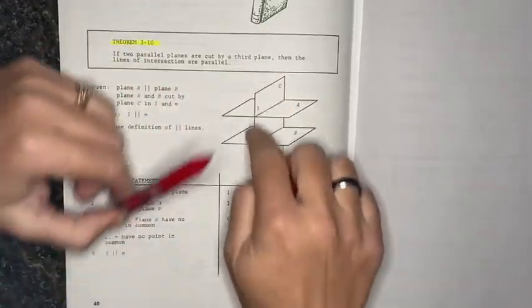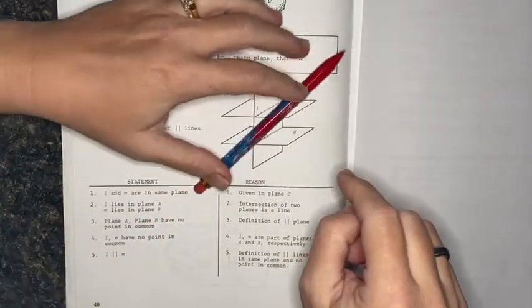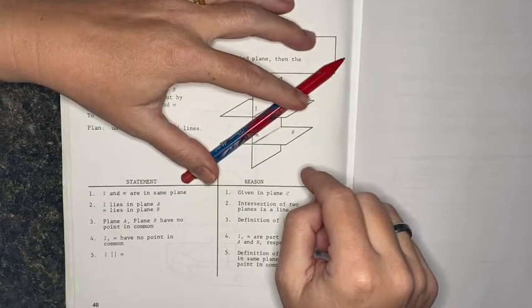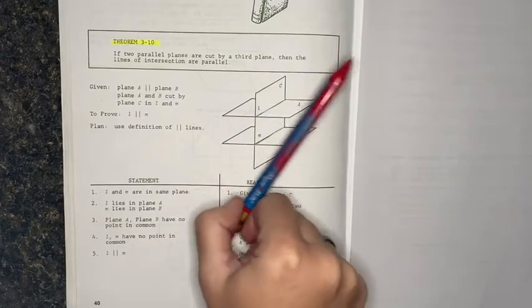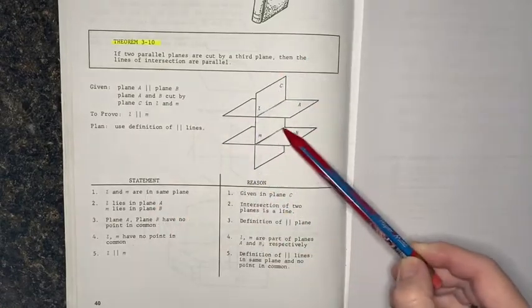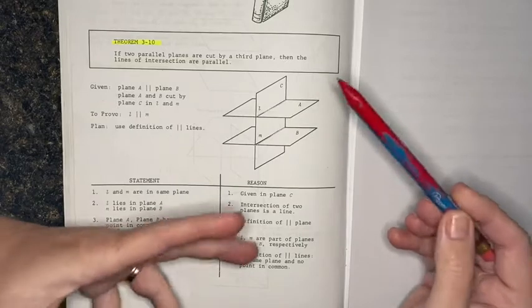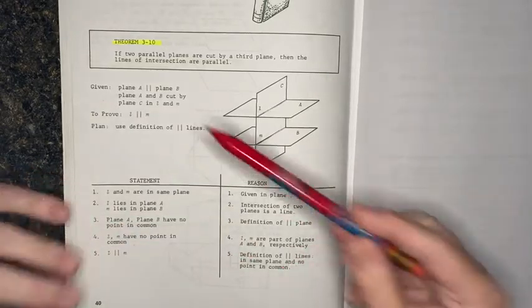Now, this transversal plane, plane C, could have cut across on an angle and not straight. They make it look pretty straight. It could have cut across at an angle. Either way, those lines it creates would still be parallel. And here's why. All right, we're going to read through it.